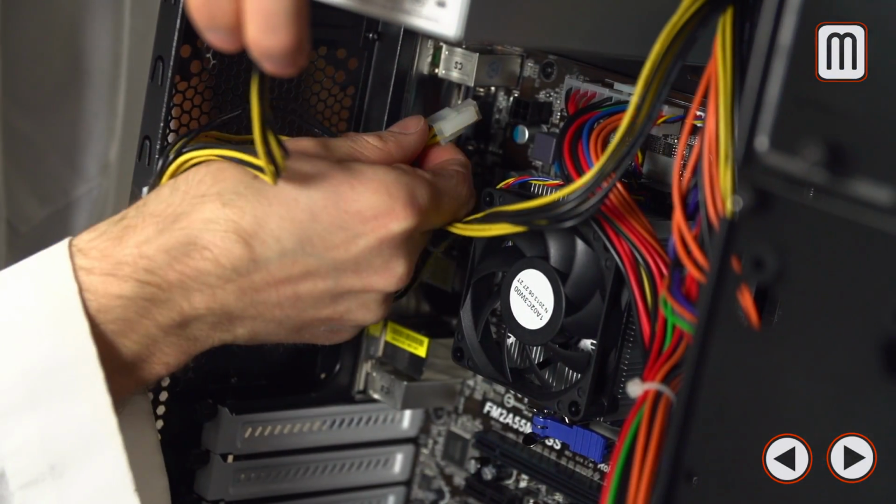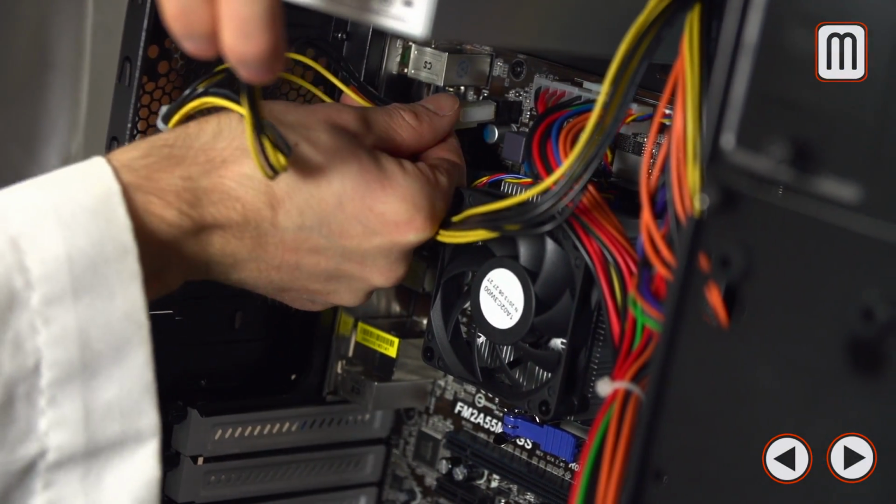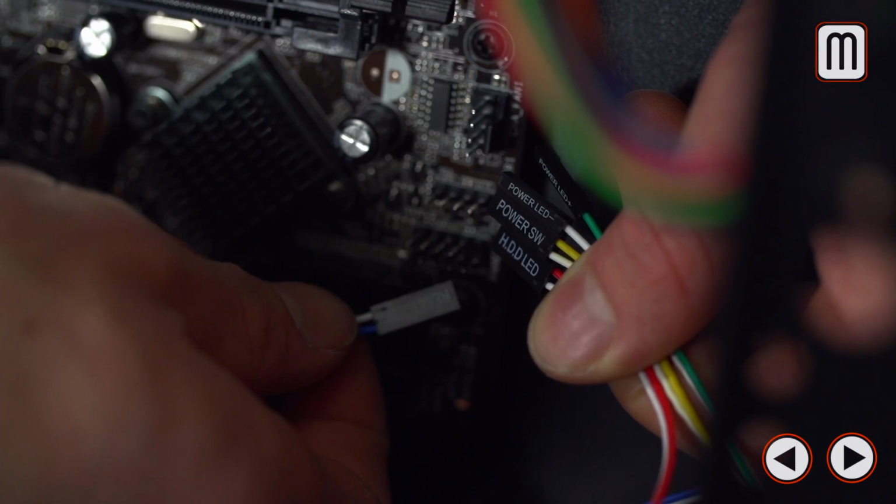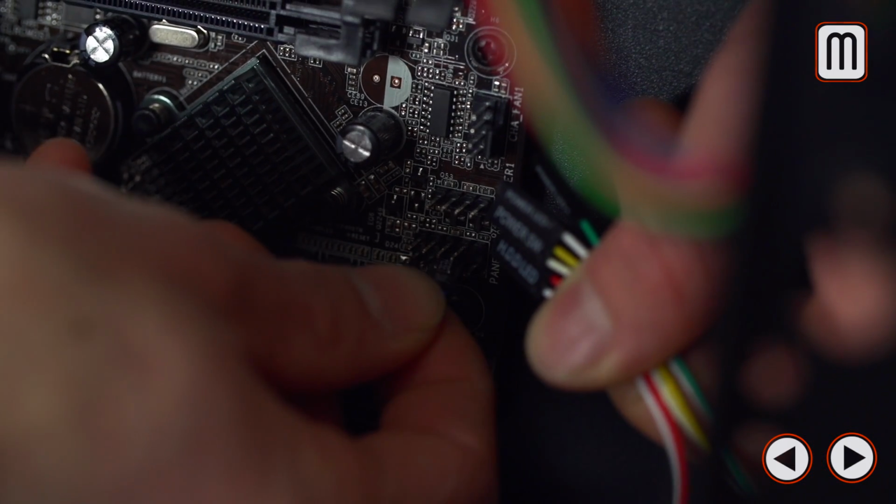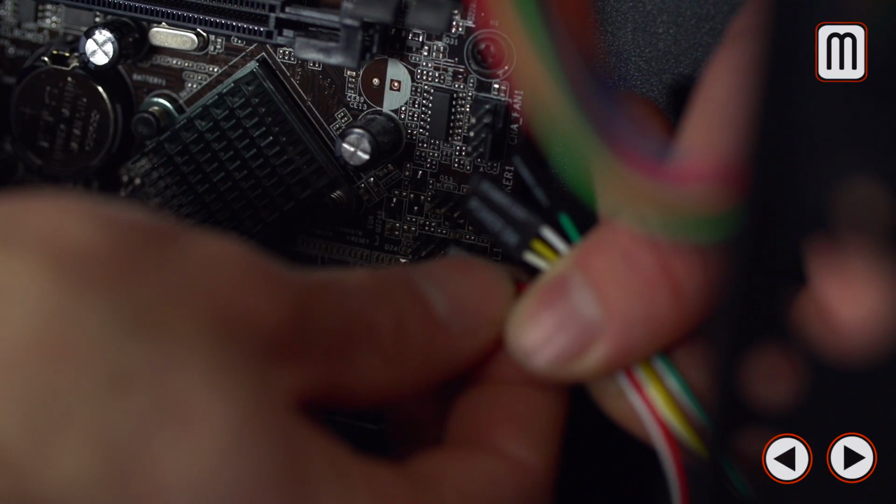It's very efficient, so we can break away 4 of the pins and plug in the 4-pin connector above the CPU socket here. That is followed by the front panel connectors, so this is our power switch, our reset switch, our power LED, and then our drive indicator LED.